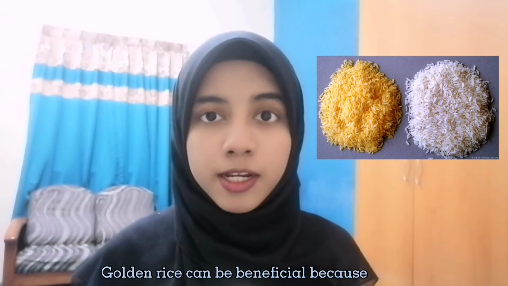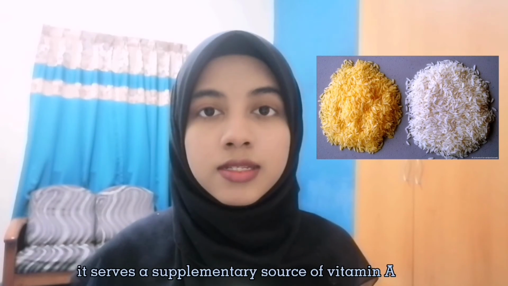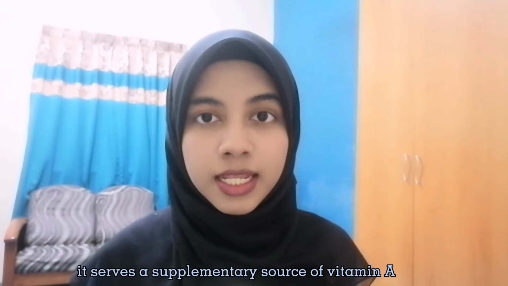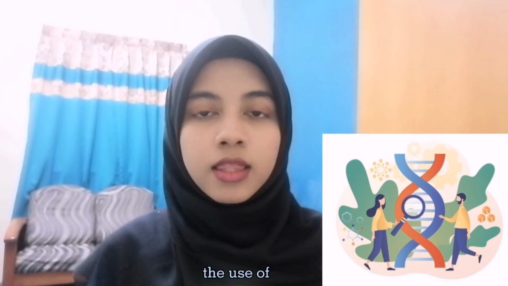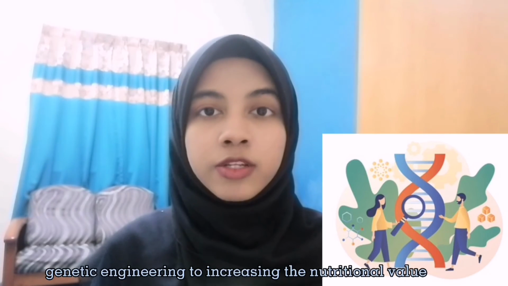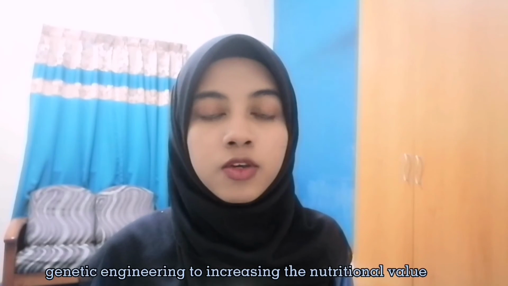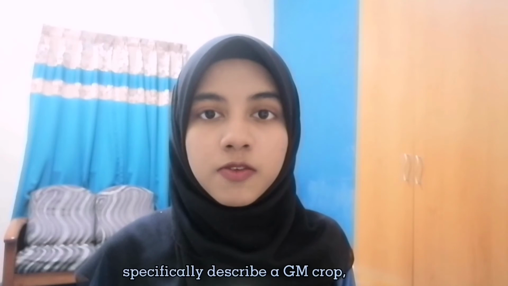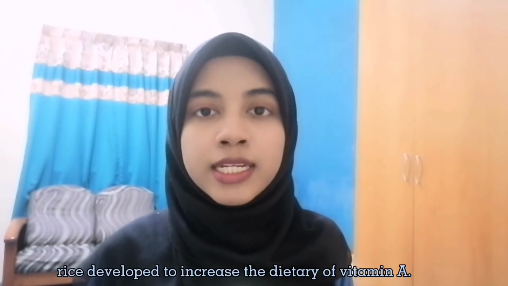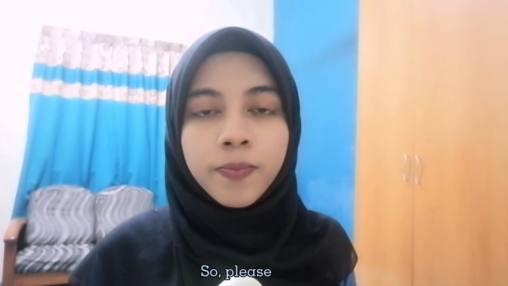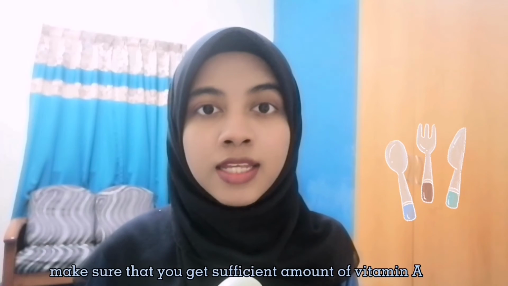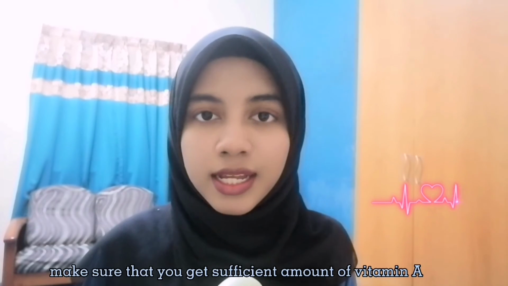Golden rice can be beneficial because it serves as a supplementary source of vitamin A and beta-carotene. To conclude, the use of genetic engineering to increase the nutritional value of edible plants is specifically described as GM crops. Golden rice was developed to increase the dietary intake of vitamin A. So, please make sure that you get a sufficient amount of vitamin A in your body.